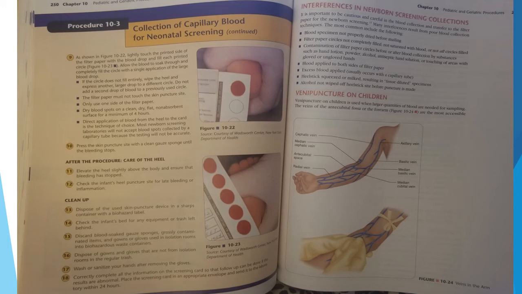Blood applied to both sides of the filter paper. Excess blood applied usually occurs with the capillary tube. Heel stick squeeze or milk results in tissue diluted specimens. Alcohol not wiped off the heel stick site before the puncture is made.